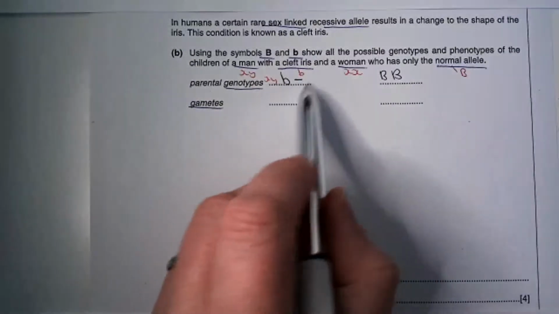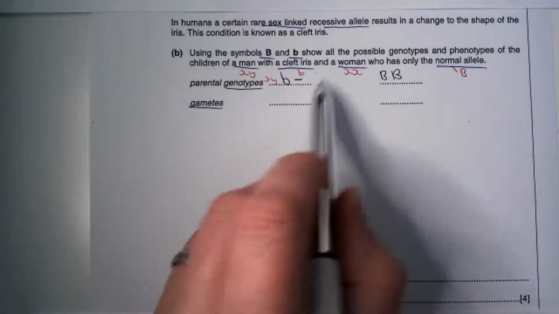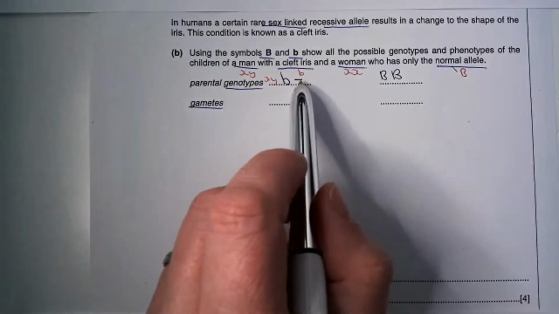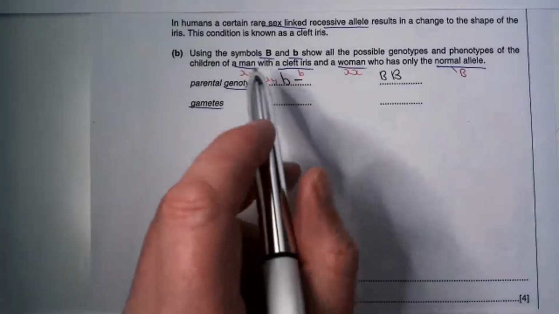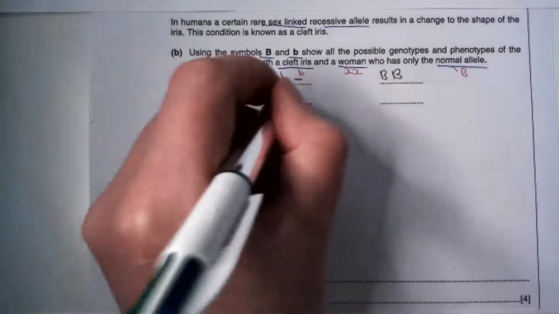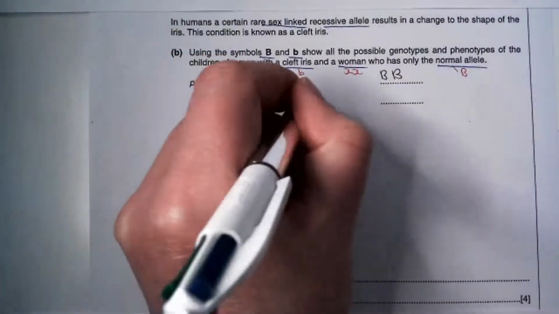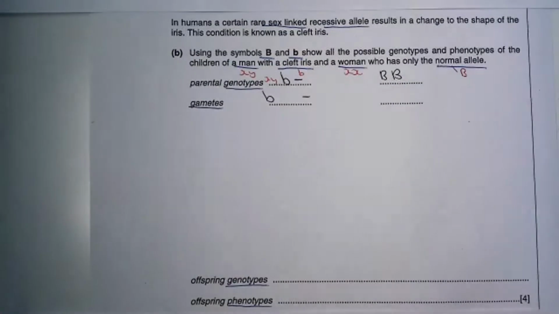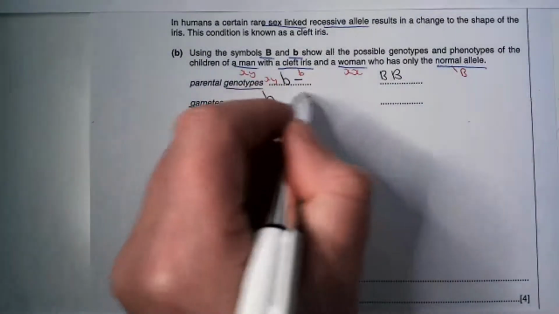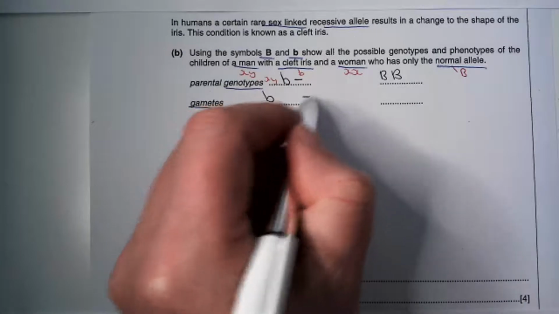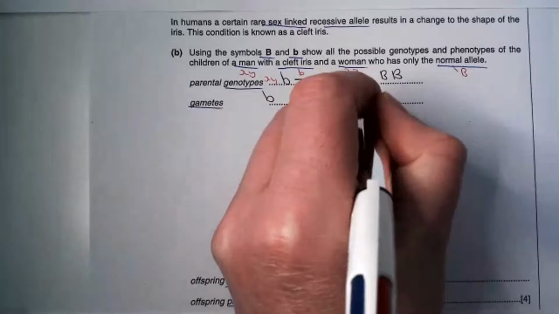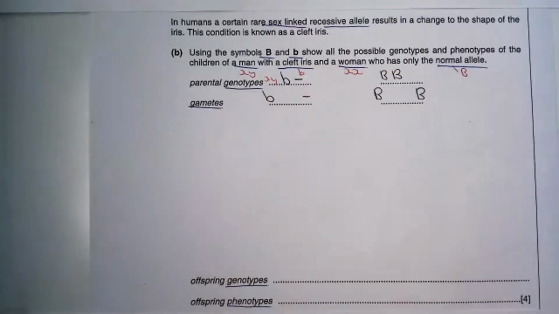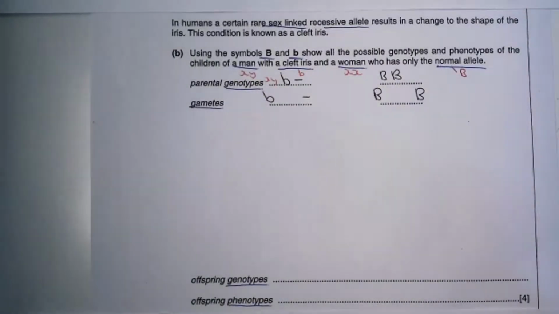Right, the gametes then. We know during meiosis, chromosome numbers are halved, so you get 1 copy of each chromosome in the sex cells. So the male is going to carry little b, and the other sperm are not going to carry anything, because the allele is not on the Y chromosome. And the female, her 2 eggs will either be big B or big B.